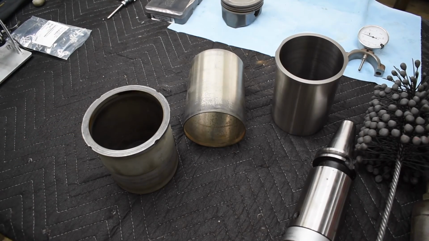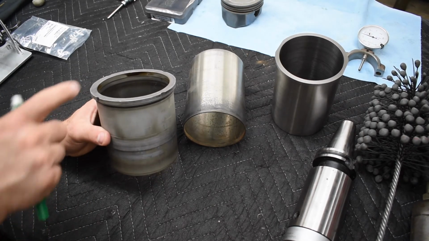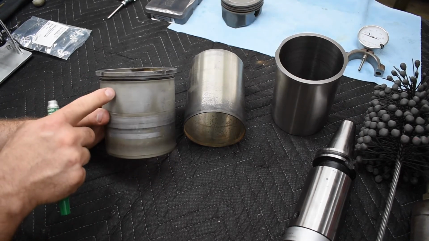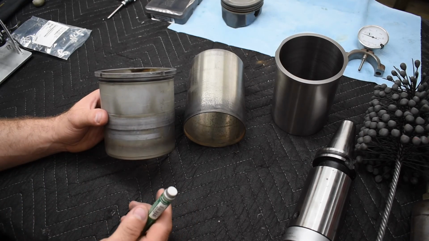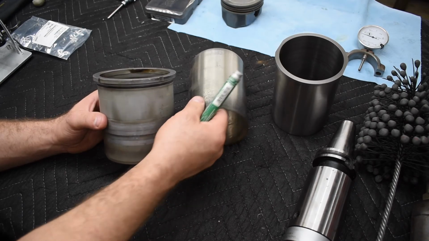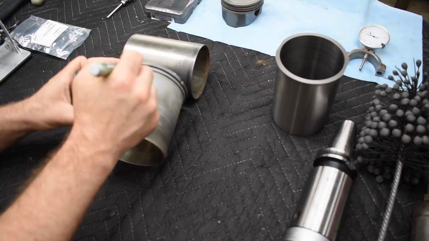The outside of the wet liner is exposed to the coolant of the cooling system, so it provides a really good transfer of the heat energy from the cylinder and the combustion that happens inside to the coolant, to then get it out of the engine and off to the radiator to be expelled out to the air. So this is a wet liner.